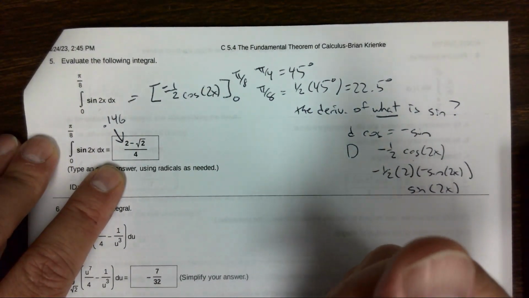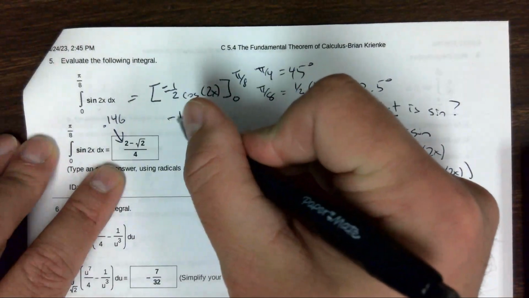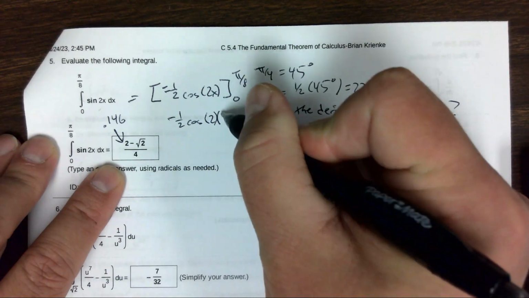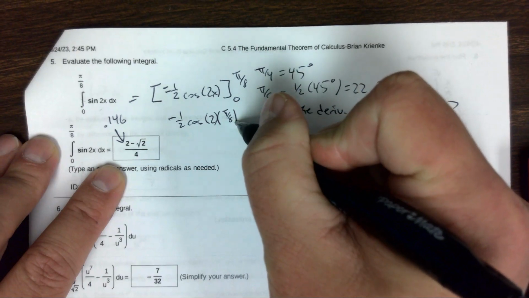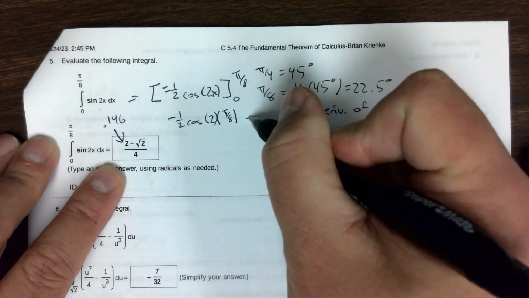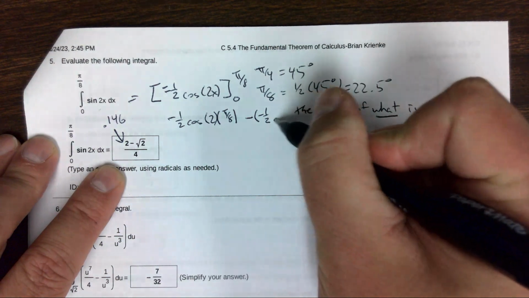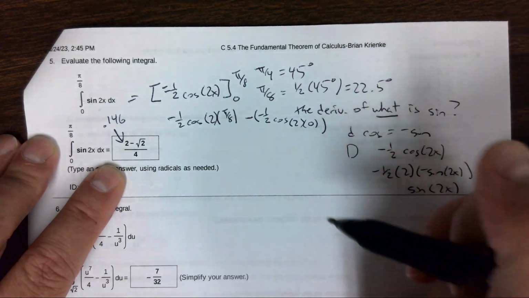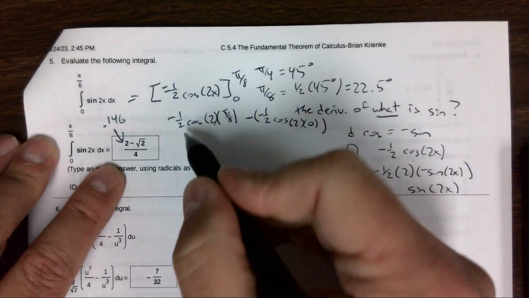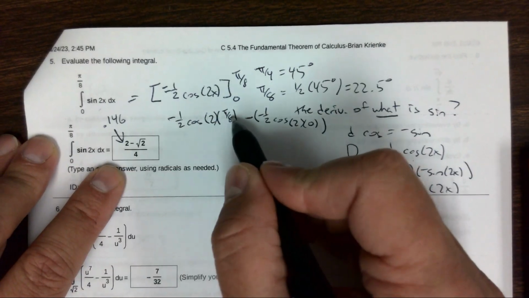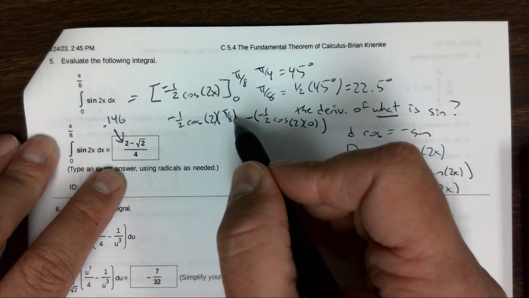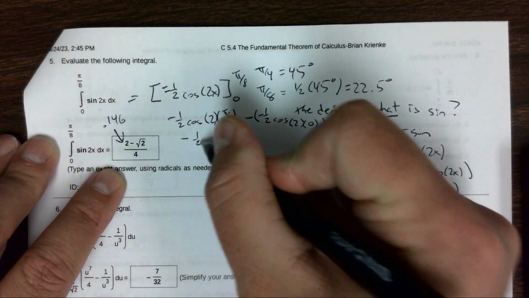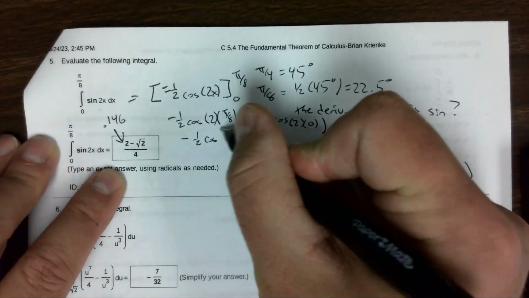And so that means you're going to have negative 1/2 cosine 2 times pi 8 minus negative 1/2 cosine 2 times 0. So 2 times pi 8 is pi fourths. So you're having negative 1/2 cosine pi fourths.